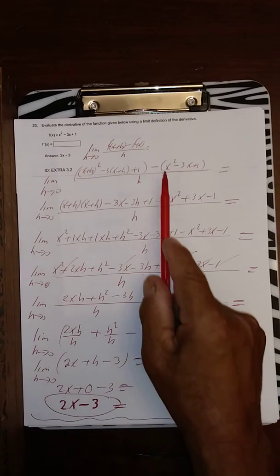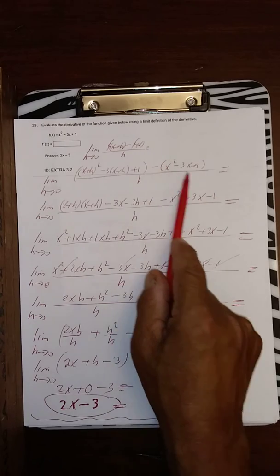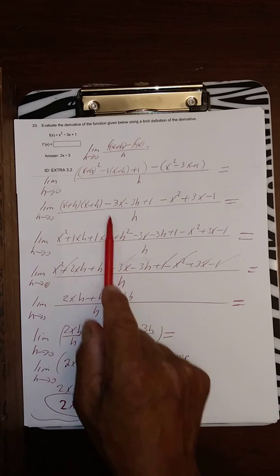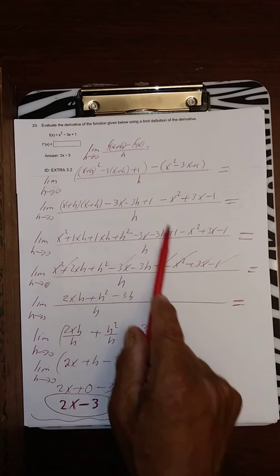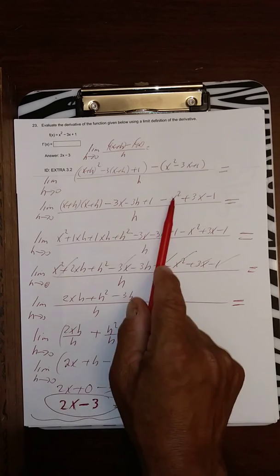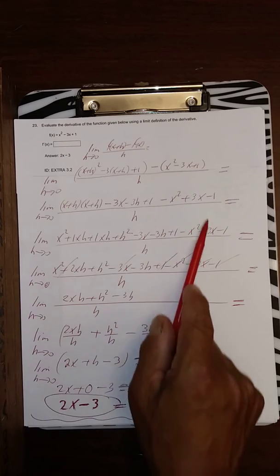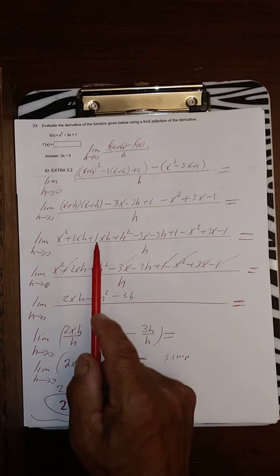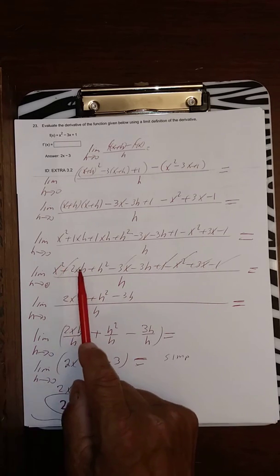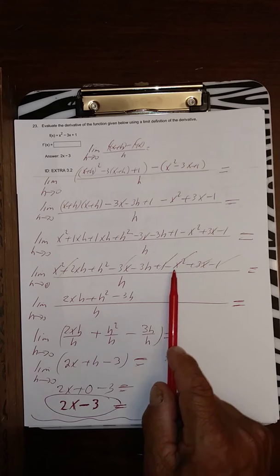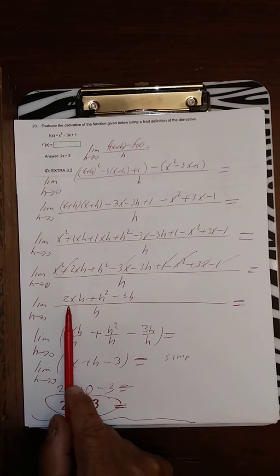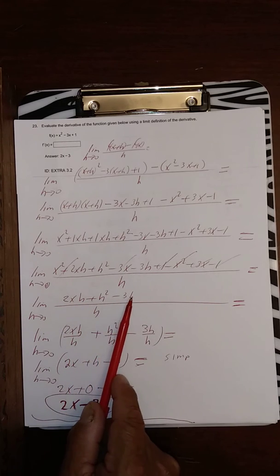And let's see what else we have. Minus x squared plus and minus. Now this is x squared plus 1xh plus 1xh plus h squared minus 3x plus 1 minus x squared minus 3x. So now 1xh plus 1xh is 2xh. Everything else copy it, but we notice that x squared and x squared goes away, 1 minus 1 goes away, and 3x minus 3x goes away. So left over is 2xh plus h squared minus 3h.